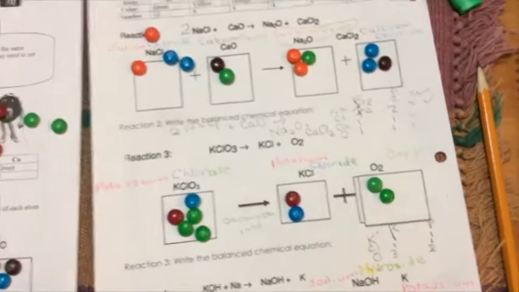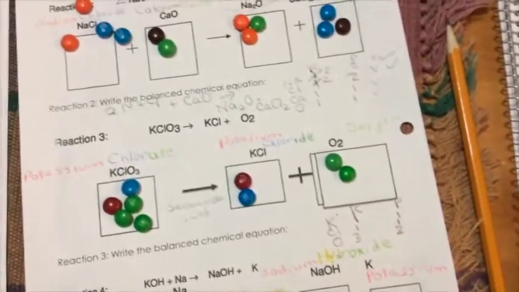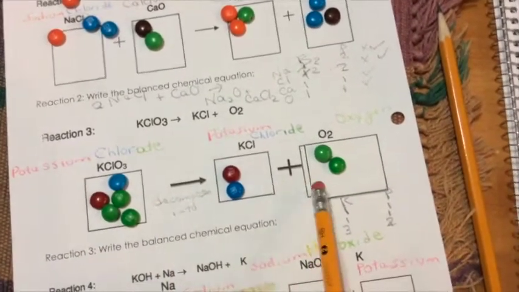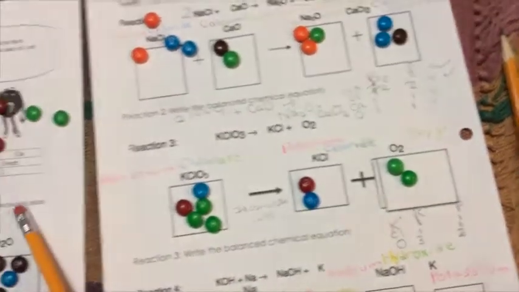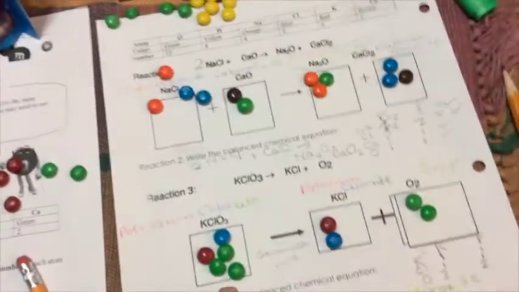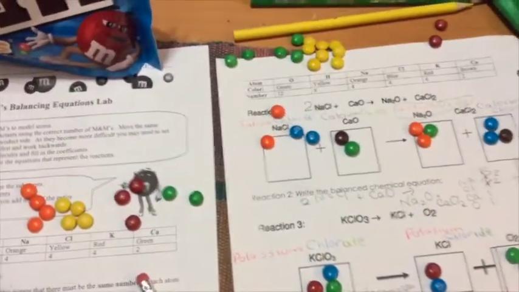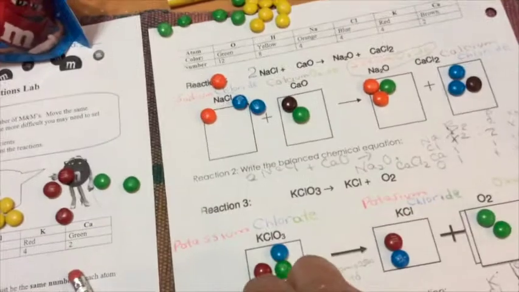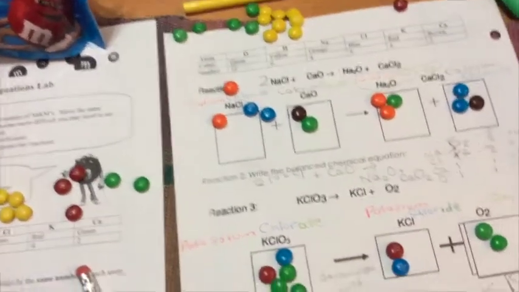If you said 6, you are right. So we have to have 6 on each side. Oh boy, I've got to go into the M&M bag. I don't even have enough green M&Ms from the other one. Okay, so I've got to have 6. 1, 2, 3, 4, 5, 6.